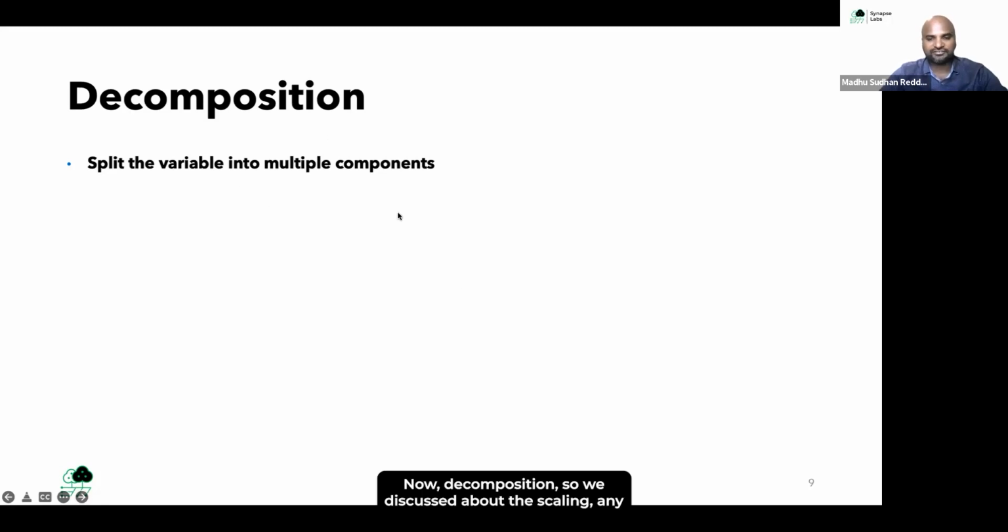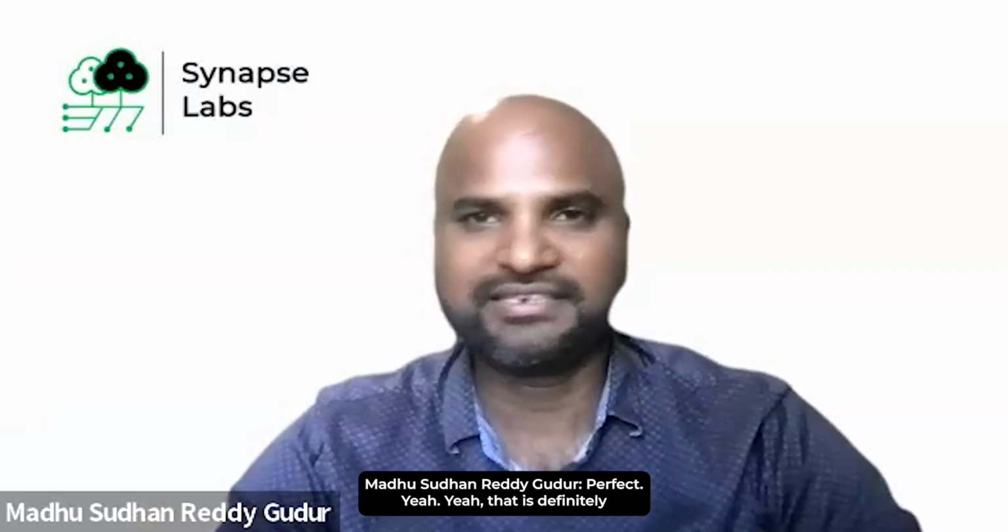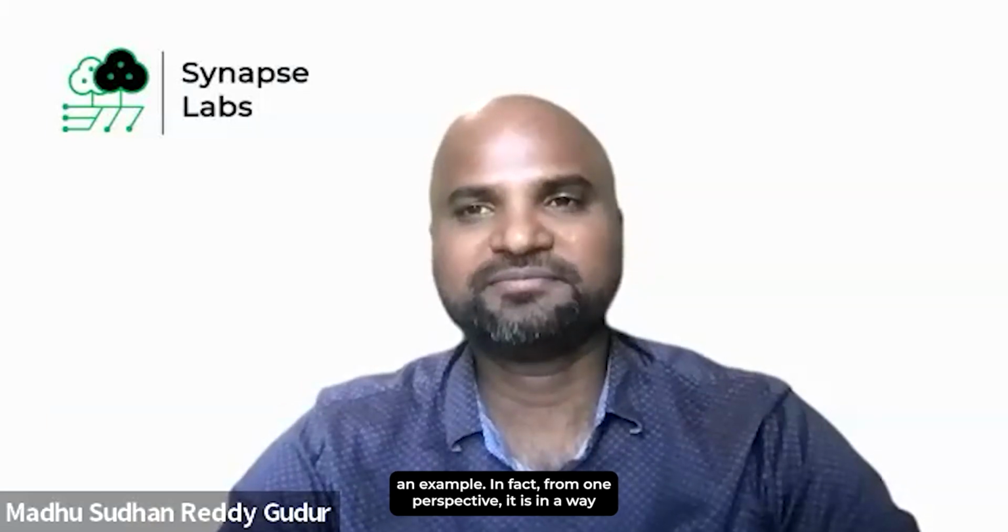Now, decomposition. So we discussed the scaling. Any idea on what the decomposition is? I think it's splitting the variable into multiple components. Any examples? Maybe positional data, maybe breaking up into X and Y coordinates, something similar. Perfect. Yeah. That is definitely an example.